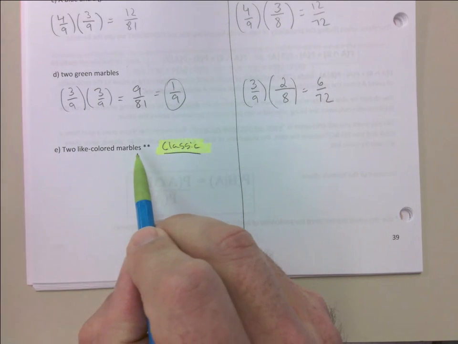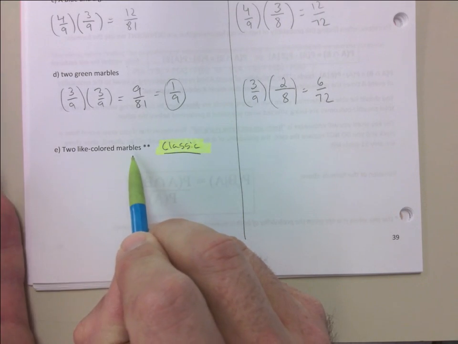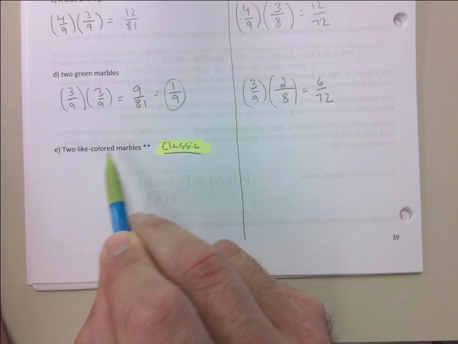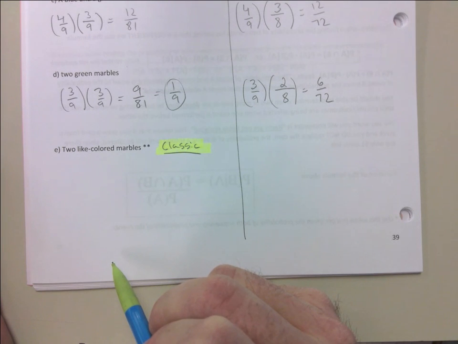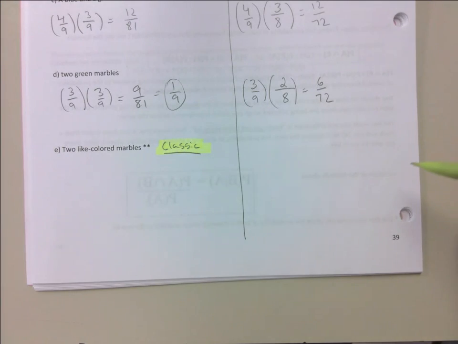Two colors that are the same, two like-colored marbles. That's what you're trying to say here. That's what you're trying to come up with. What are my options here? If you want two of the same color, you're talking blue and blue, right? Or green and green, or red and red. So you got to consider all of those three cases.